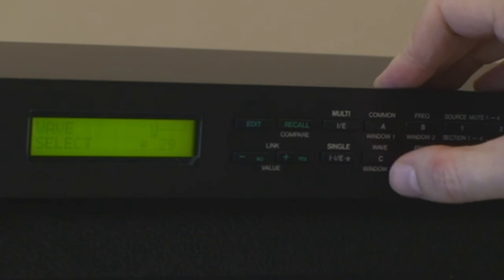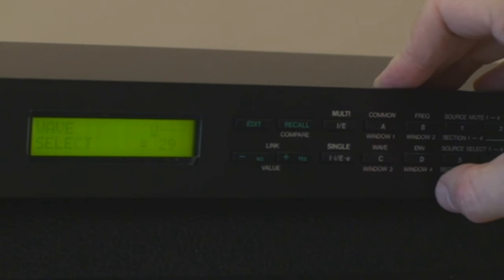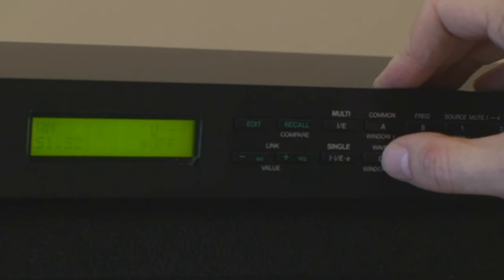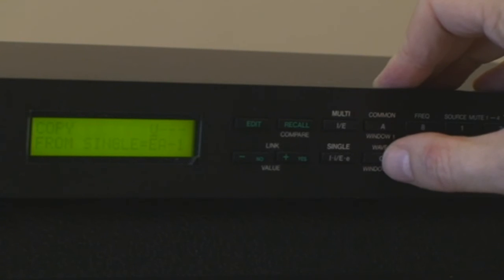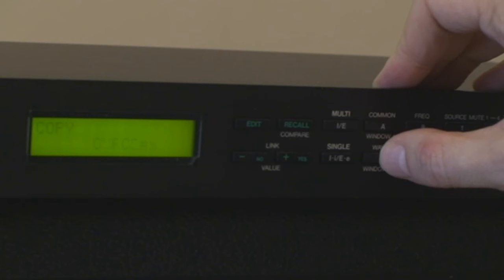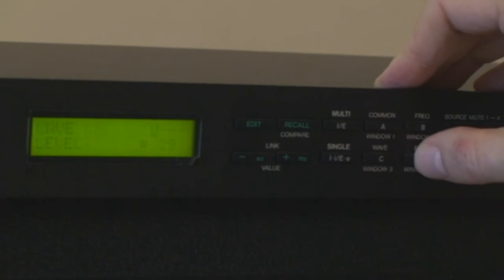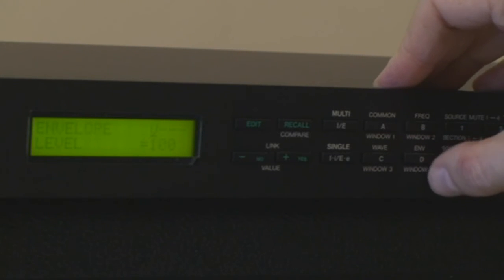So that's B. C, wave select, that's the most crucial one. You're going to be spending a lot of time in C. I'll get onto that in a minute. You're going to be spending a lot of time doing that, because once you've found a set of waveforms and combinations you like, copying between them certainly speeds things up. And then D, again you're going to be spending a lot of time here.